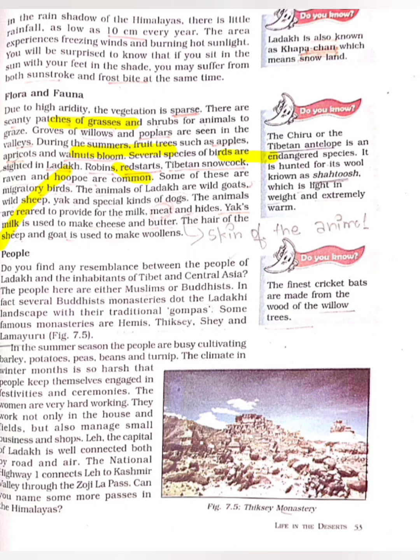The animals of Ladakh are wild goats, wild sheep and yak. These are furry animals which provide milk, meat and hide. Hide means the skin of the animal. Yak's milk is used to make cheese and butter. The hair of the sheep and the goat is used to make wool. Do you know the chiru, or the Tibetan antelope, is an endangered species? It is hunted for its wool, known as shahtoosh, which is light in weight and extremely warm.